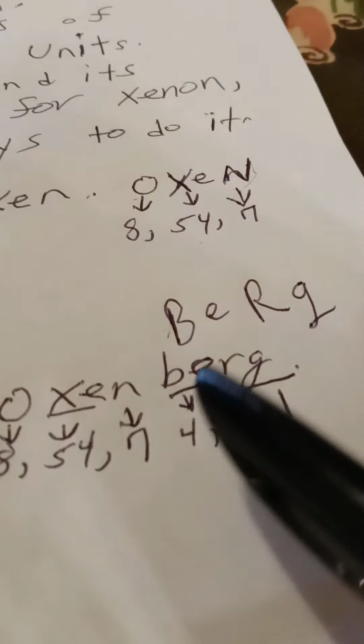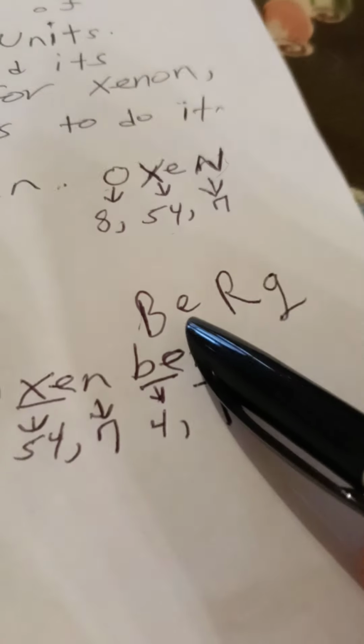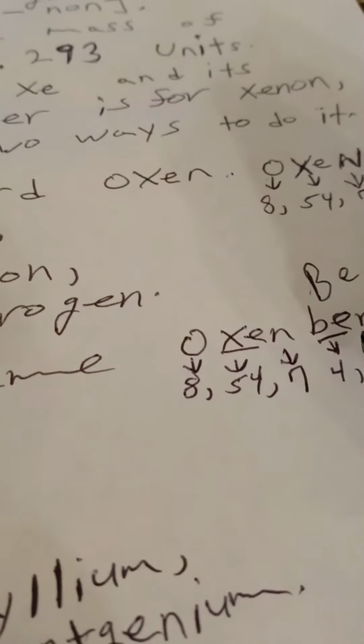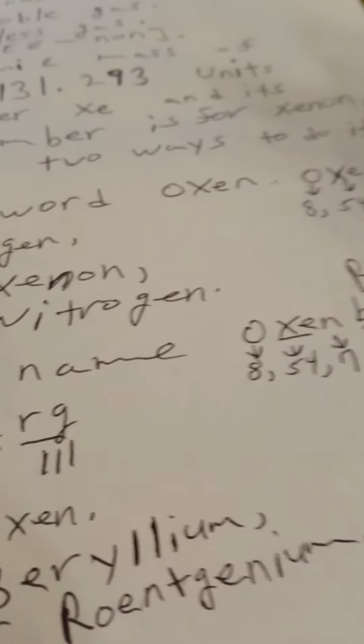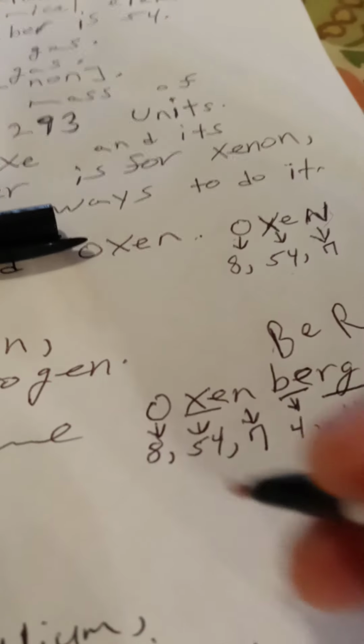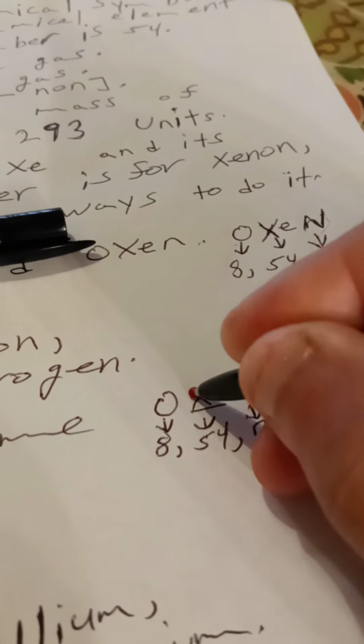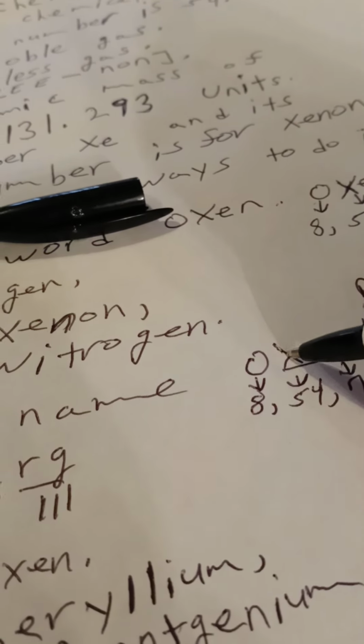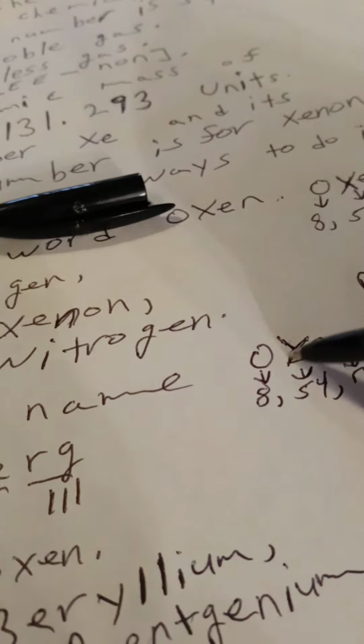This will be written more correctly this way: capital B, small e, capital R, small g. This is the correct way of writing it down. Okay? Here's the name, Oxenberg. That means the X here will be much larger, with the E being a small case.